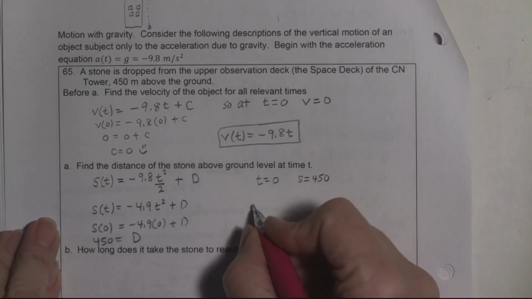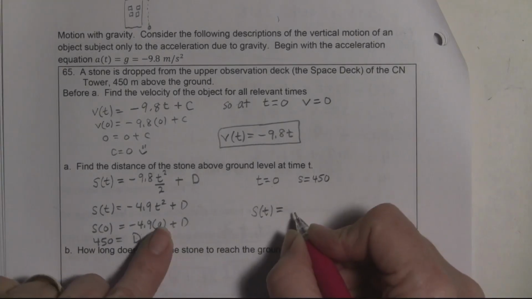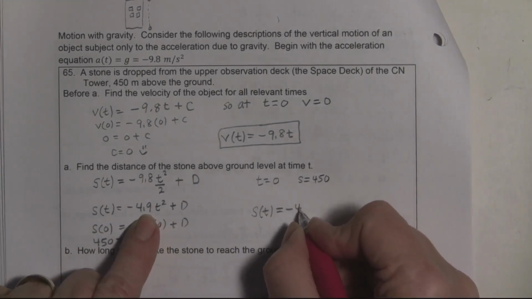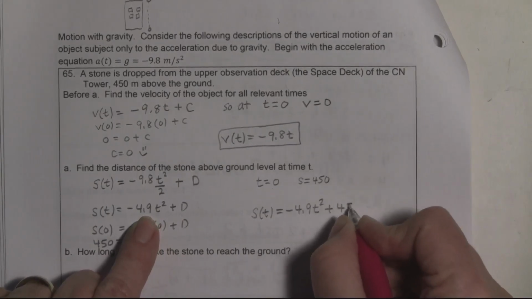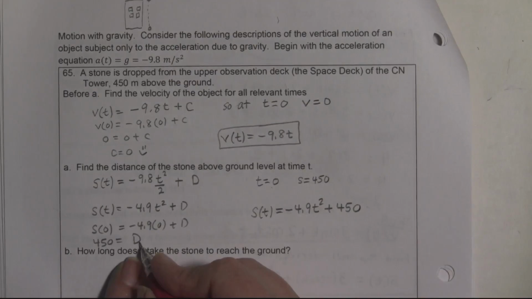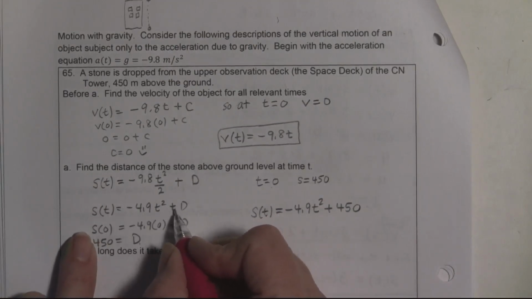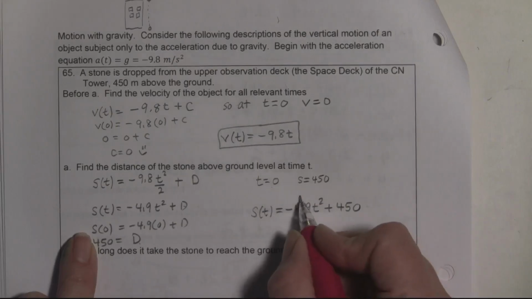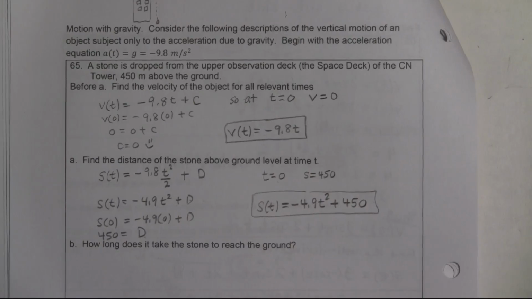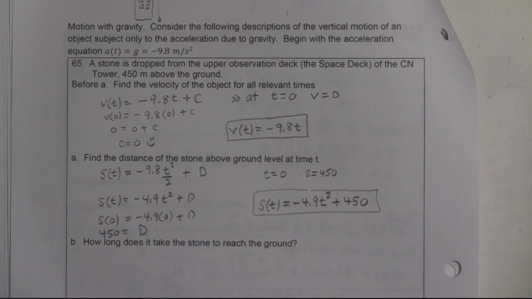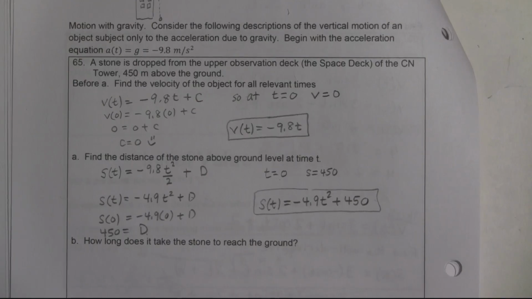So they asked me to find the distance of the stone above ground level at time t. And so I have s at t equals negative 4.9 t squared plus 450, because that's what I just found d was, right? So I'm putting it right back in this equation where I cleaned it up, but I found d is 450. So if the stone has been falling 1 second, I can put in the time is 1 second, and I can find out how high above the ground the stone is.